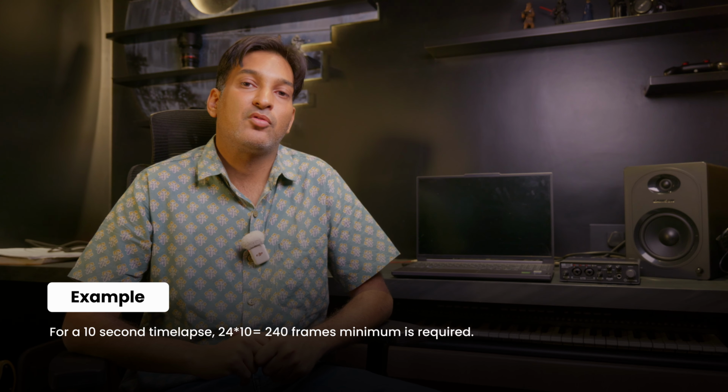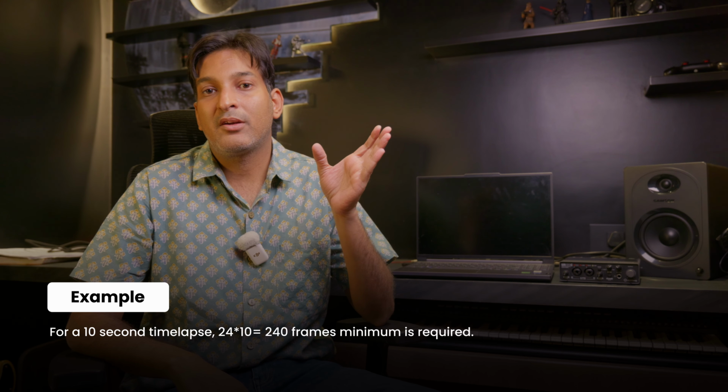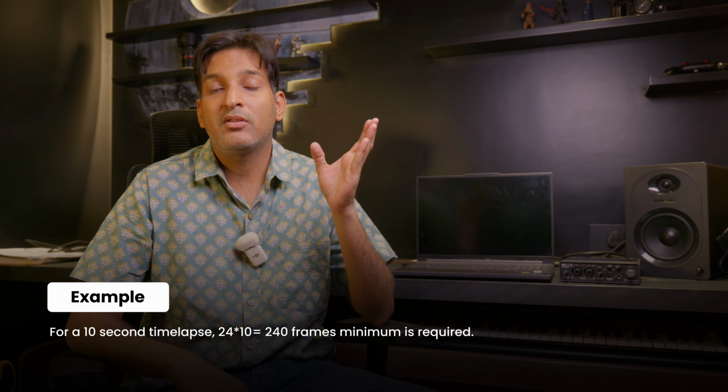Since a time lapse is essentially a video, we need a minimum of 24 frames per second for the motion to feel natural. So now with this information, we can back calculate how many frames we need to shoot. Suppose we want to make a 10-second time lapse. It's very simple. We are at 24 frames per second, so 24 into 10, which means we need at least 240 frames or 240 photos to get a 10-second time lapse at 24 frames per second.